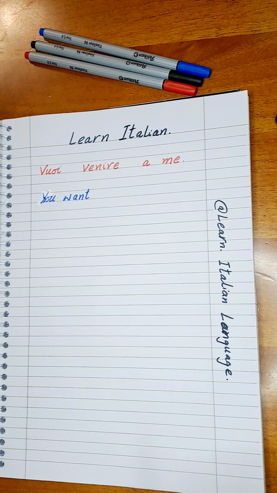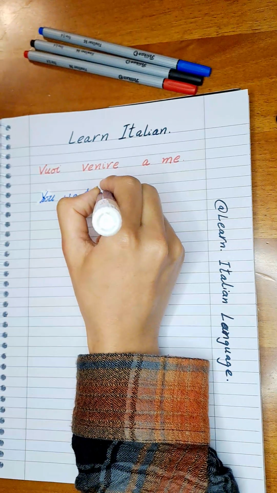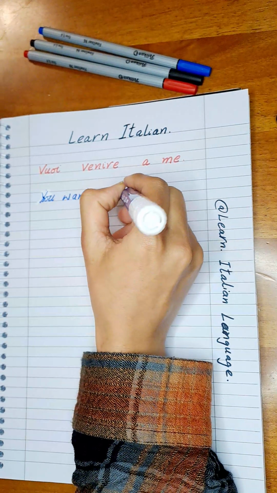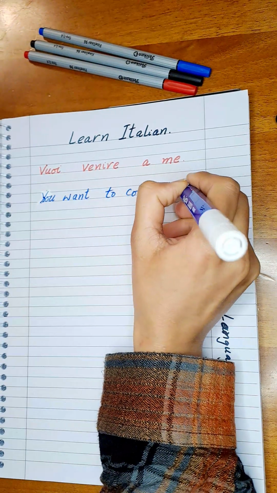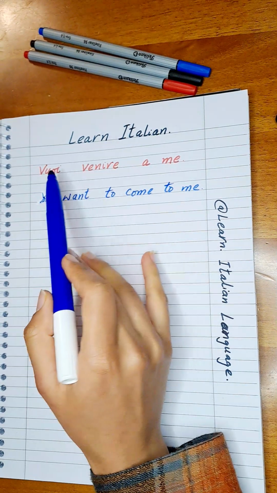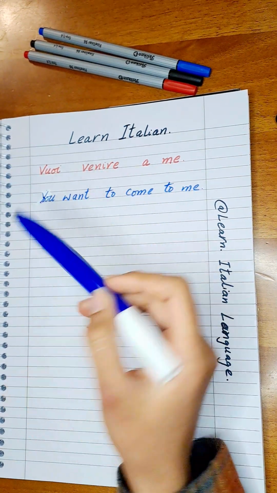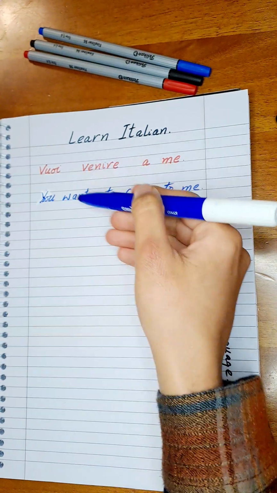In this lecture, we will learn how we can make a sentence. What is a basic scheme to make a sentence? Okay, the sentence is: you want to come to me. Here in Italian we say vuoi venire a me. You want to come to me. In this lecture we will learn how we make this sentence.